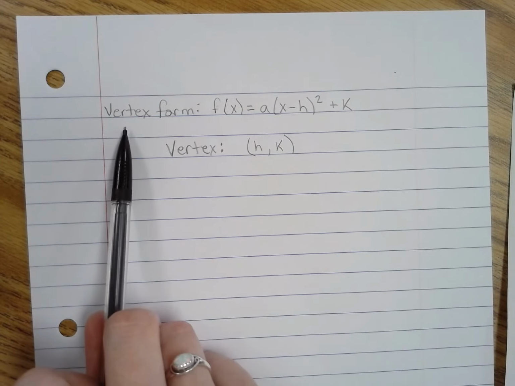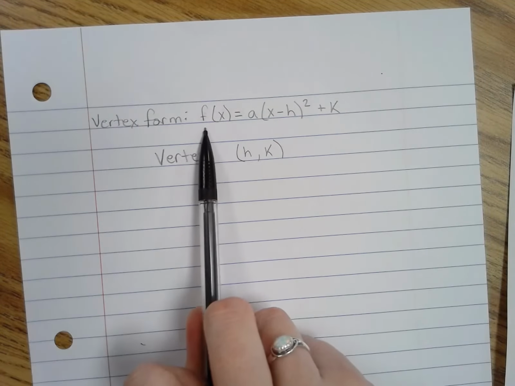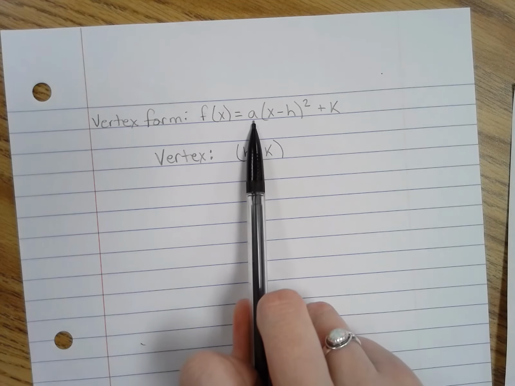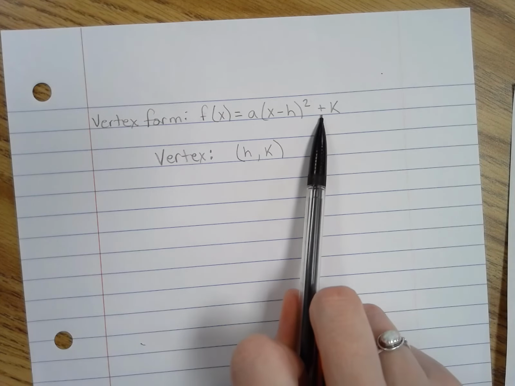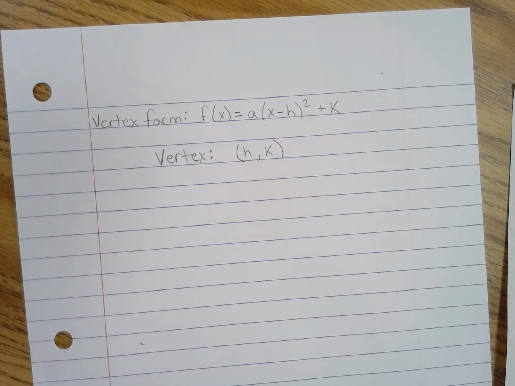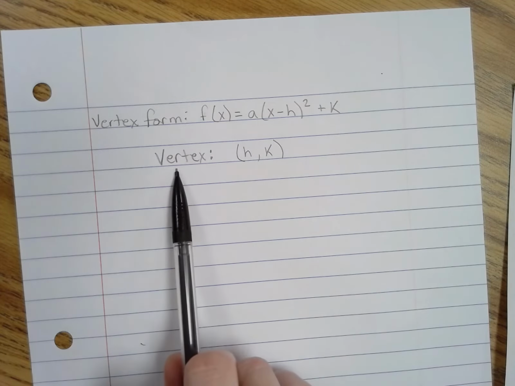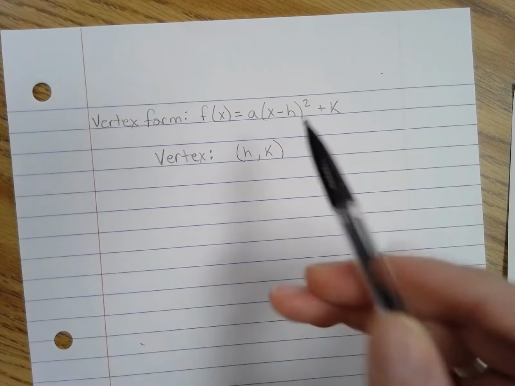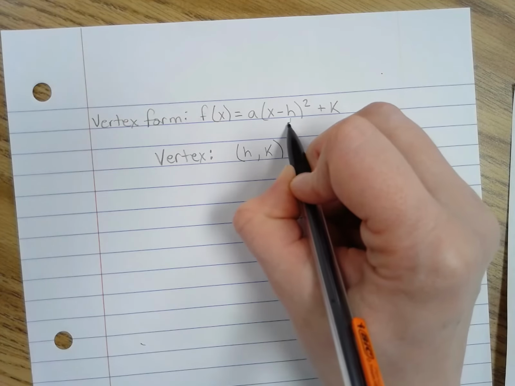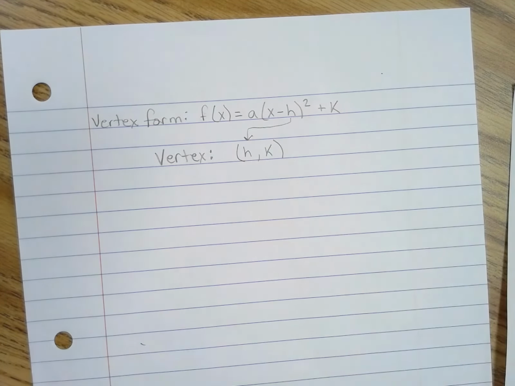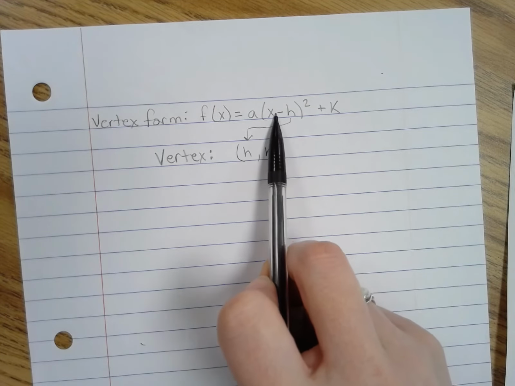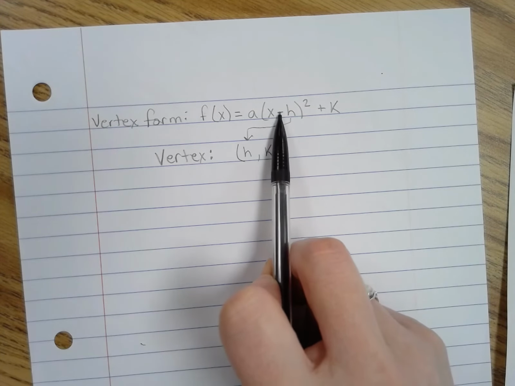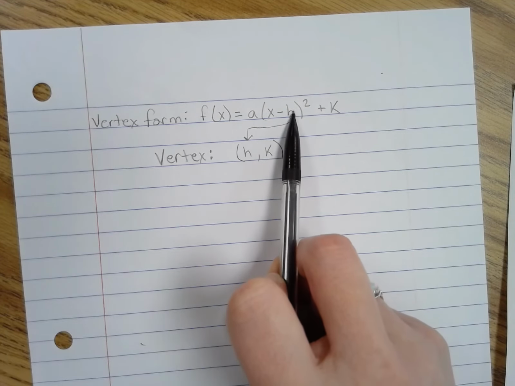The vertex form of a quadratic equation is f of x equals a times, in parentheses, x minus h squared plus k. To identify the vertex from this vertex form, we can take just the h and the k straight from the equation that's in vertex form. So the h, you write down actually what's opposite of what you see. Because it says minus h, the formula is supposed to have a minus sign here. So if you have that, you're going to just write whatever number you see here.